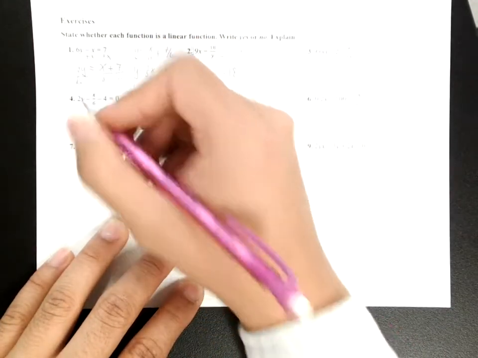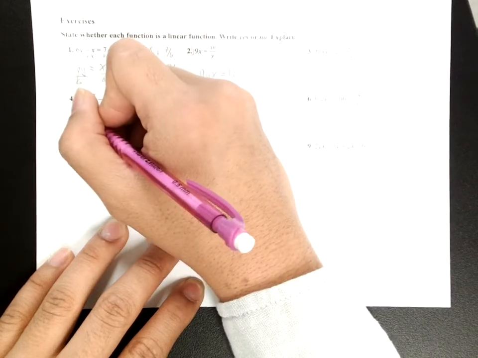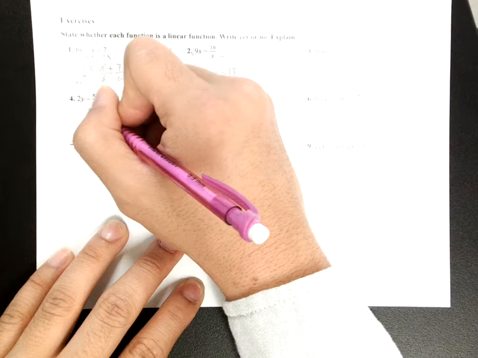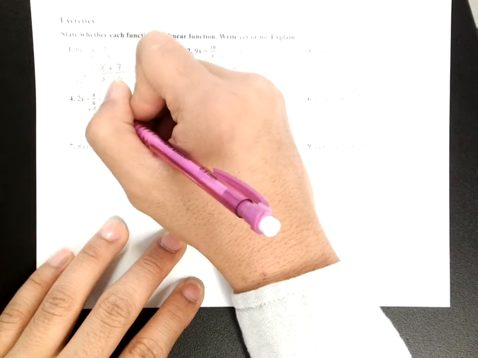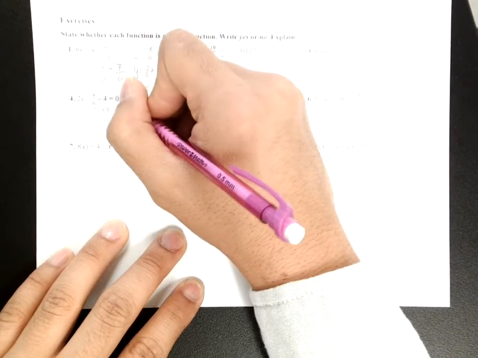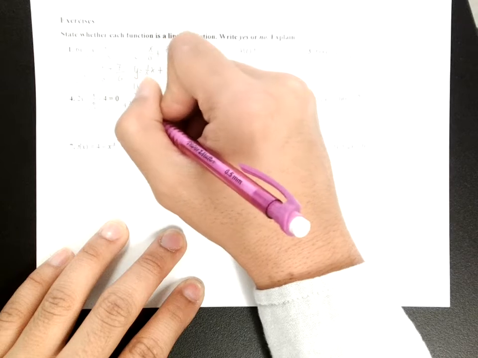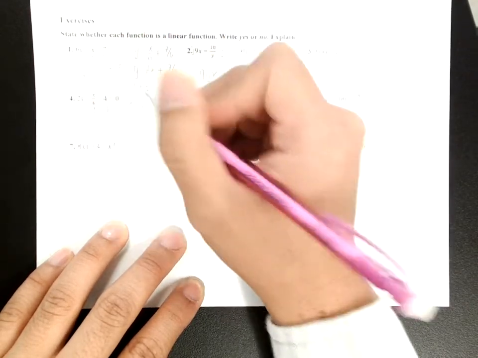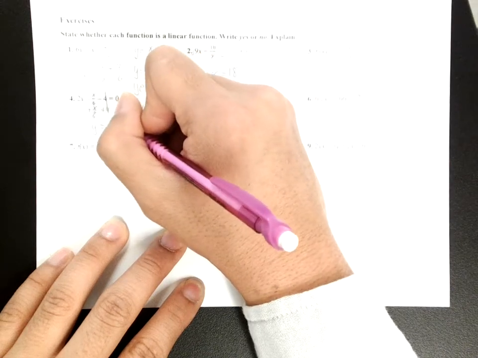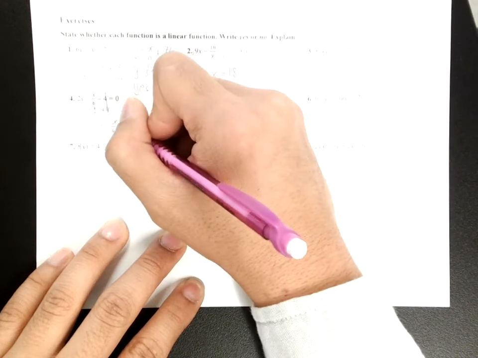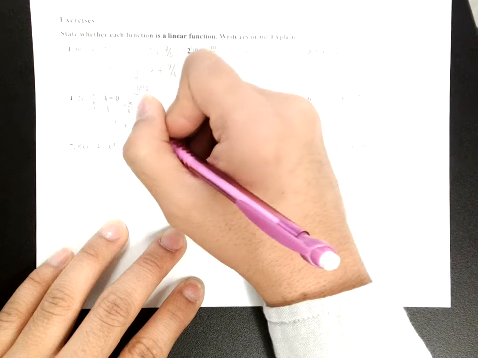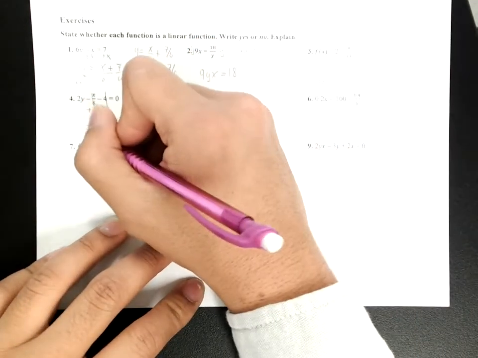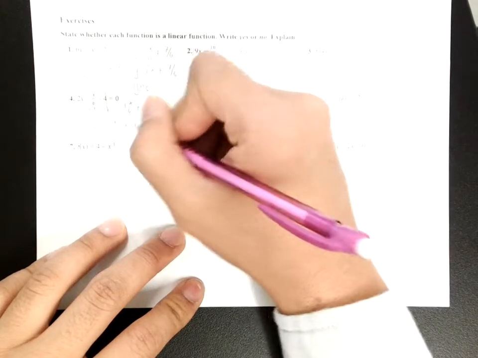If you can't tell, solve for y. So what I'm going to do is add x over 6 and 4 onto this side. Now I have 2y equals x over 6 plus 4, divided by 2.